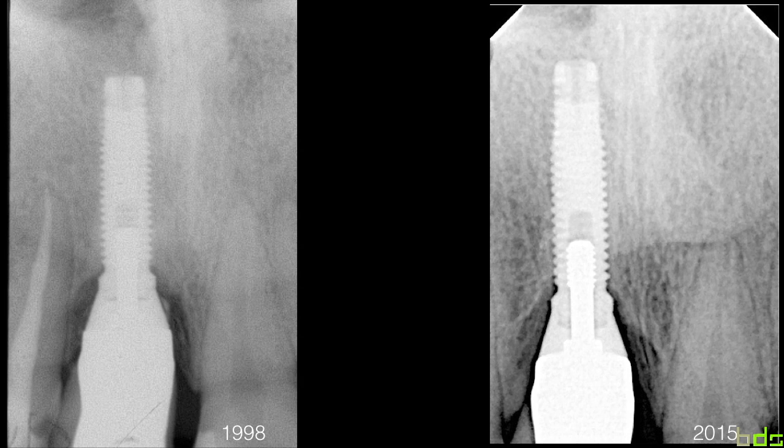Also, one can argue that the papilla is being preserved by the fact that the patient had natural teeth on both sides. But the question we ask ourselves is that if the implant was really that bad as far as the connection and macrogeometry, on the long term, results would have been much worse.